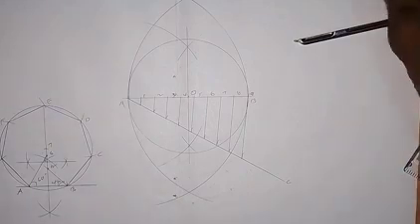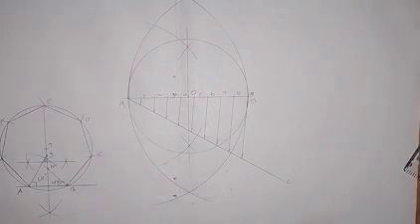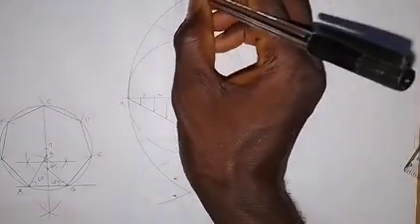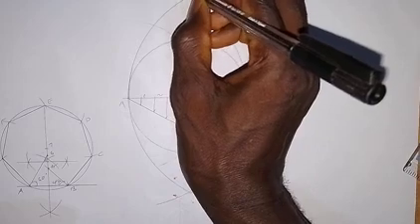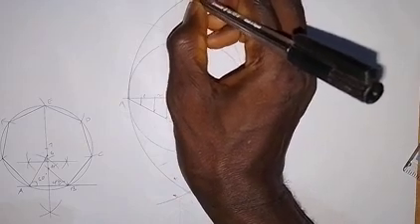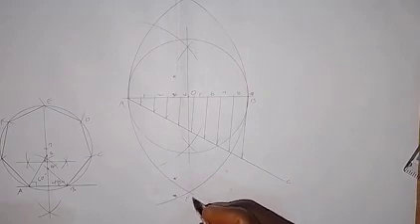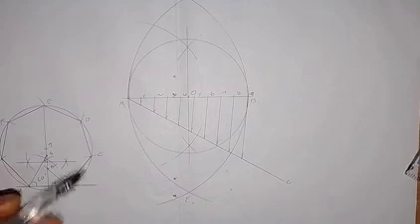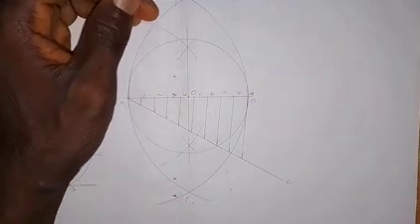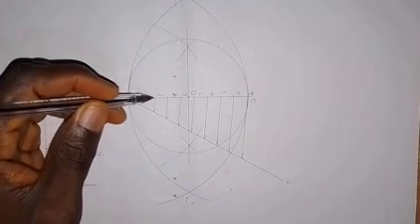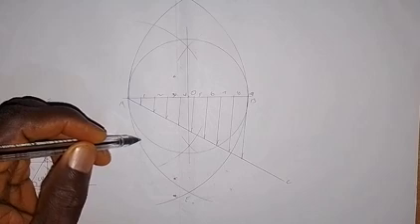Alright, so the next thing that we are going to do is draw a line from this point. Let me call this point D, where the arcs intersect, and this point I will call point E. So next, we are going to draw a line from this point D. It will pass through point 2 and touch the circle.